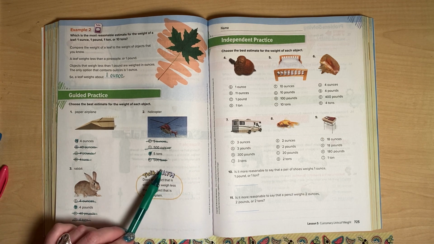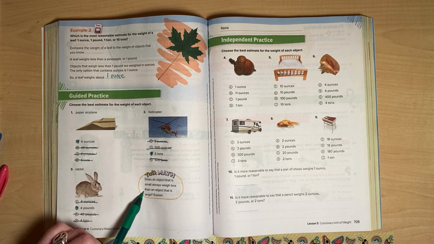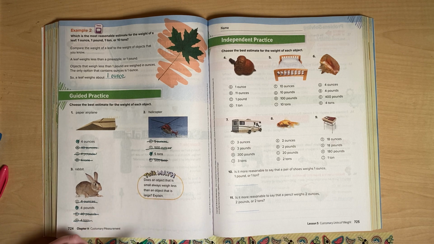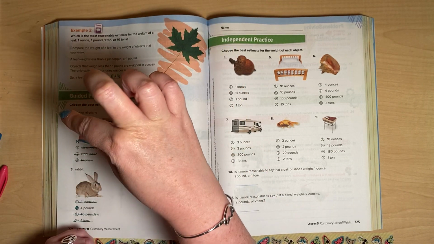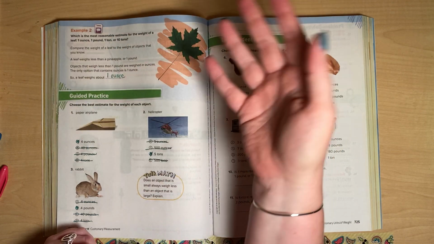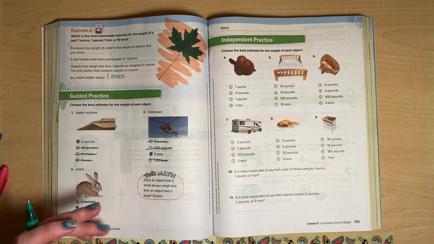Then there's a little question here for you to kind of think about. It says, does an object that is small always weigh less than an object that is large? So that's a thinker there. So think about maybe something really small that is heavy. If something's made of lead or some type of metal, it's probably heavier than something like a cotton ball. Say you had a cotton ball that's like this big, but then you had a piece of metal that's a little smaller. The metal could, in fact, weigh more. It just depends on what your item is made of.